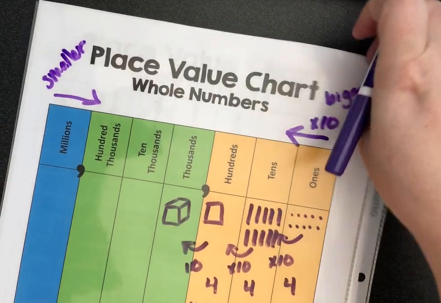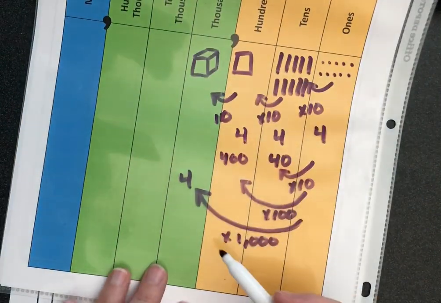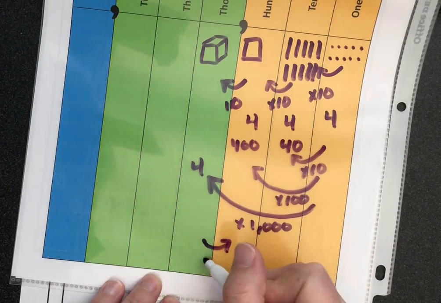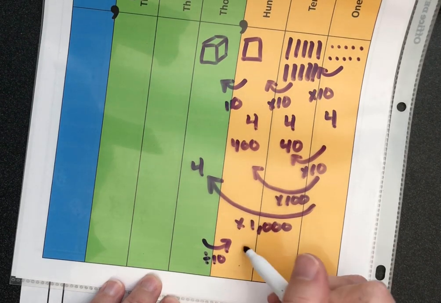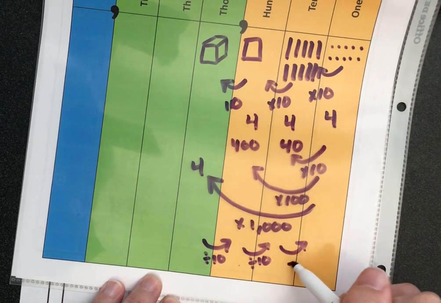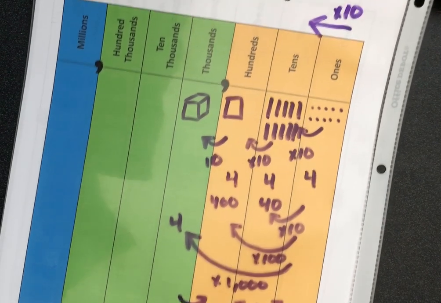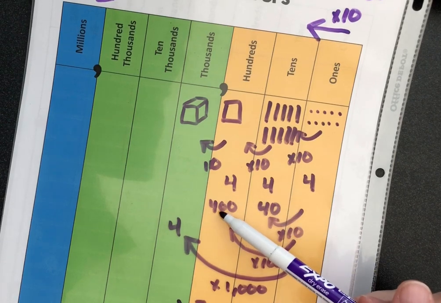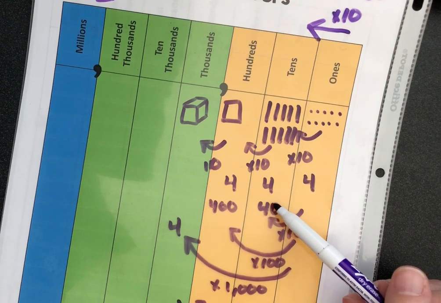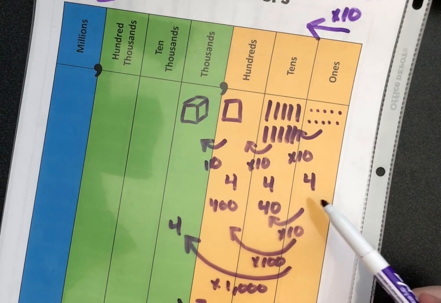And so instead of multiplying by 10, if I go this way, I divide by 10 every time I go. And you can see that with the smaller numbers. If I look at this 400, if I divide 400 by 10, I get 40. If I take 40 and divide it by 10, I get 4.